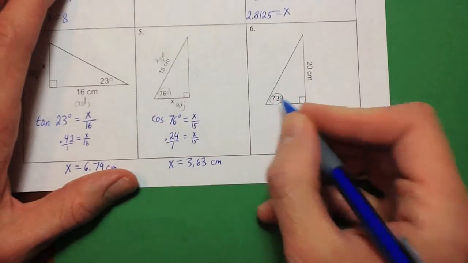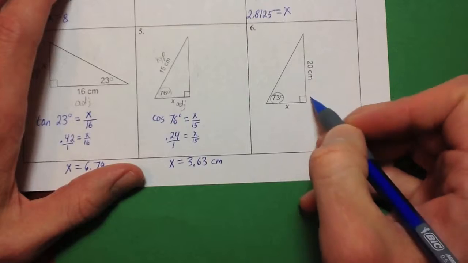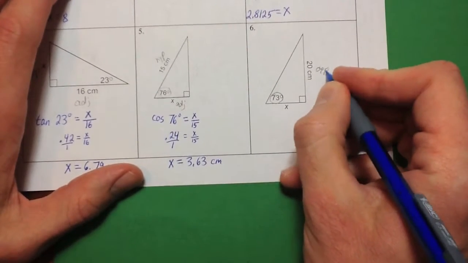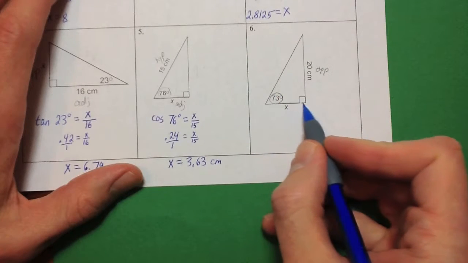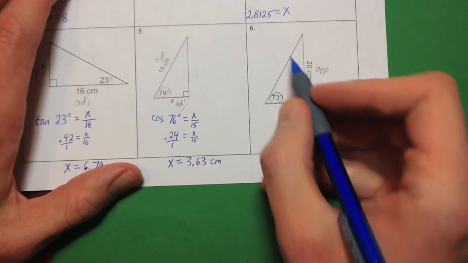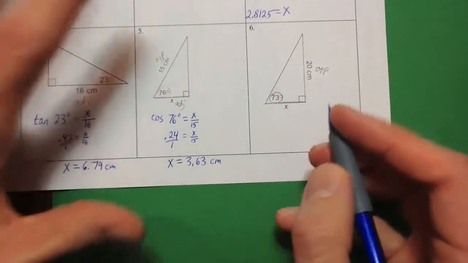From this 73-degree angle, this 20 centimeter side is opposite. From the 73-degree angle, this is adjacent. This is the hypotenuse. You can label it if you want, but I don't need it.